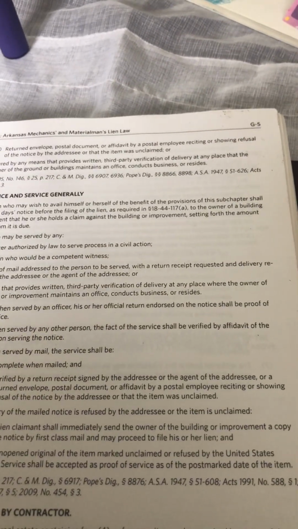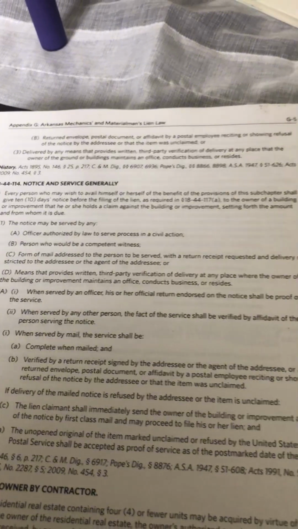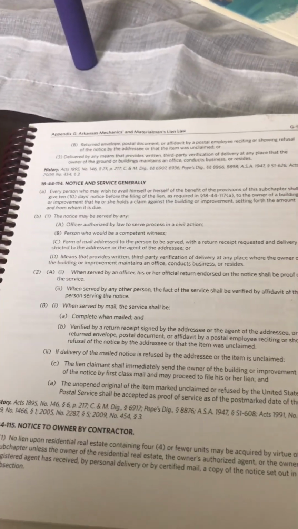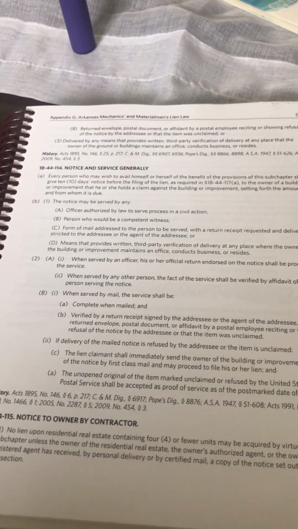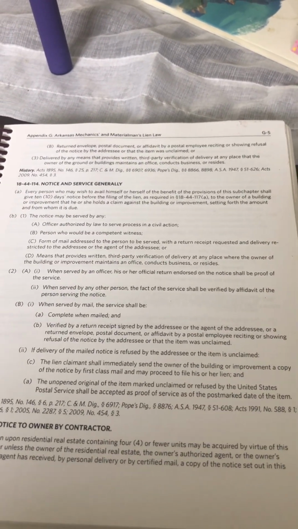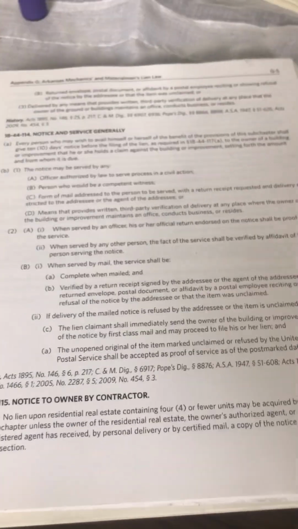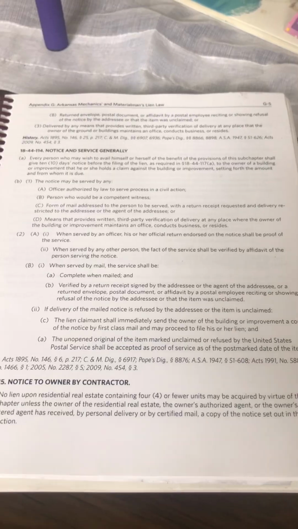Filing a lien, you have 10 days notice before filing a lien. So you have to give notice 10 days prior to filing the lien before you put one in.